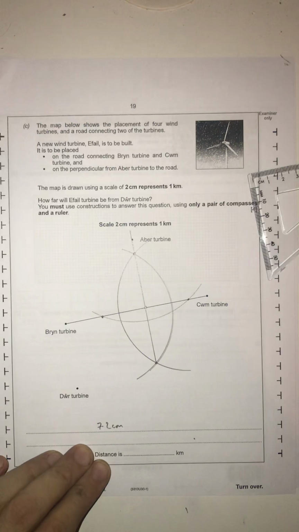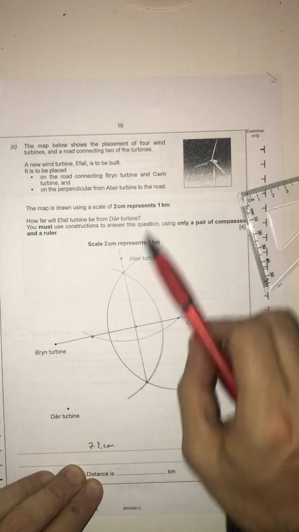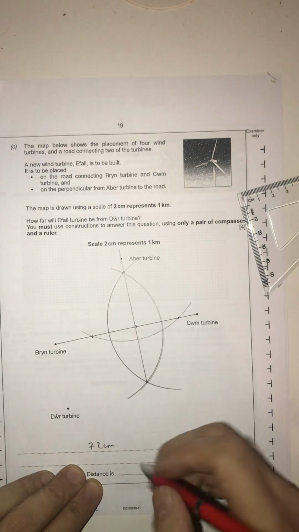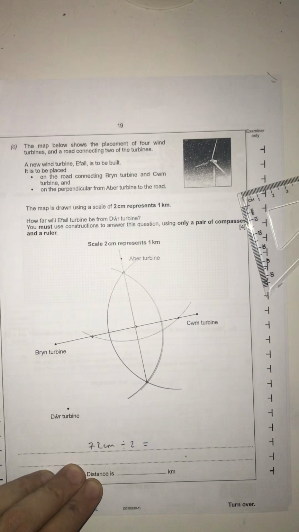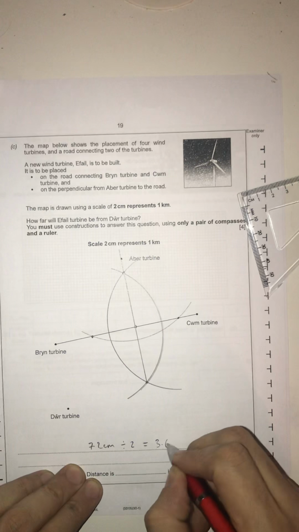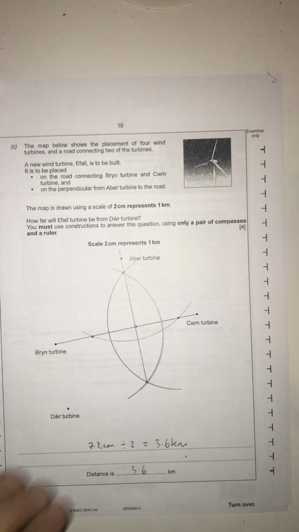I can see the scale here says that 2 centimeters represents 1 kilometer in real life. So basically all I need to do is divide that by 2 to give me the real distance. So 7.2 divided by 2 is going to be 3.6. So my answer is going to be 3.6 kilometers.